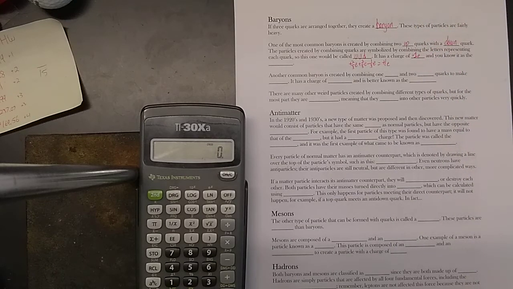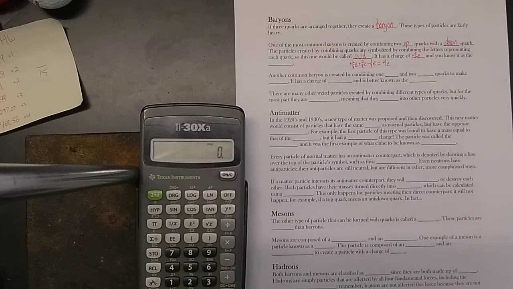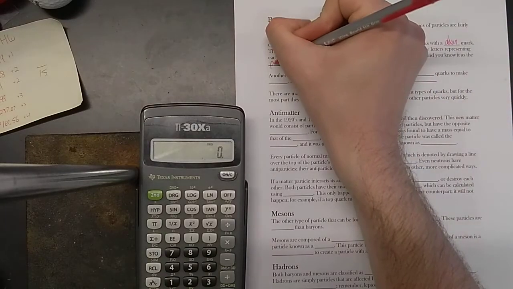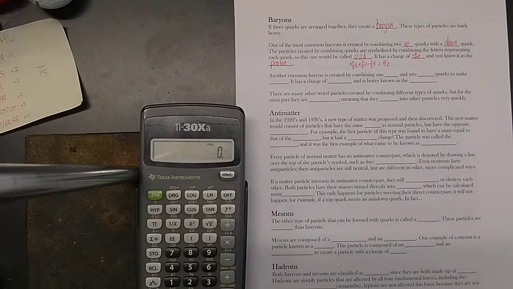Now this is a special one because it's a particle that you know, actually. What particle do you know that has a charge of plus 1 elementary charge? That would be a proton. A proton is made up of 2 up quarks and 1 down quark.